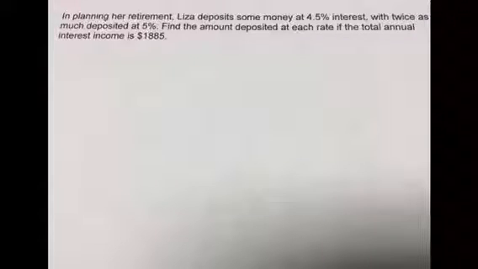We're now going to look at an investment problem. In planning her retirement, Liza deposits some money at 4.5% interest, with twice as much deposited at 5%. Find the amount deposited at each rate if the total annual interest income is $1,885.